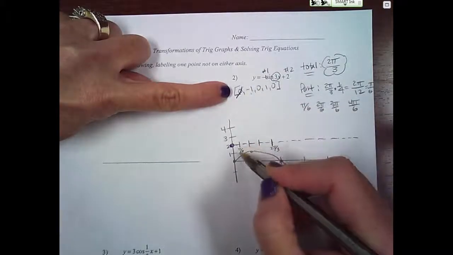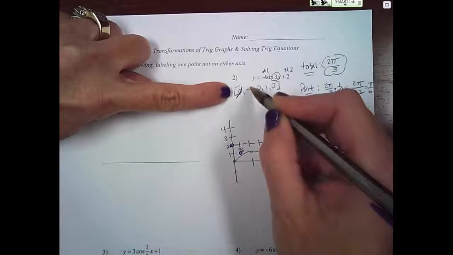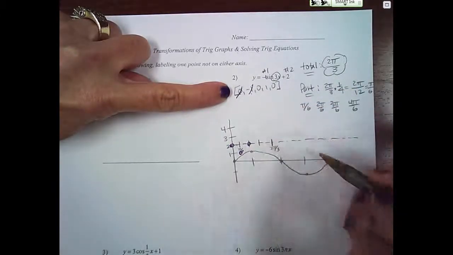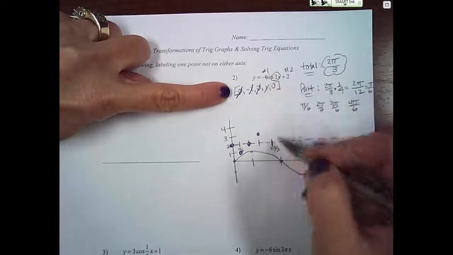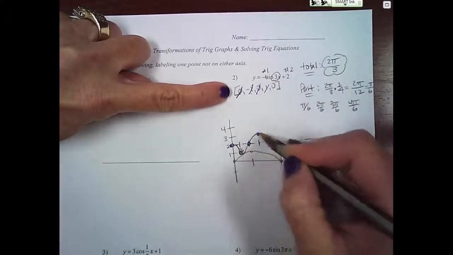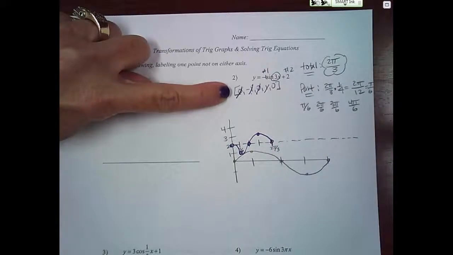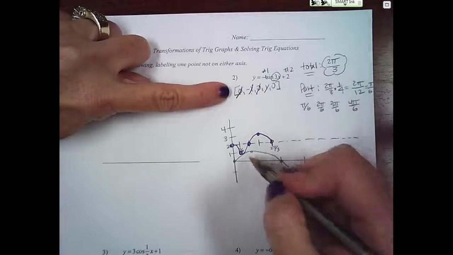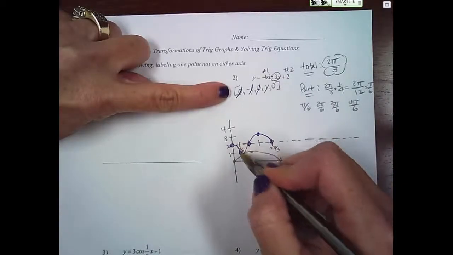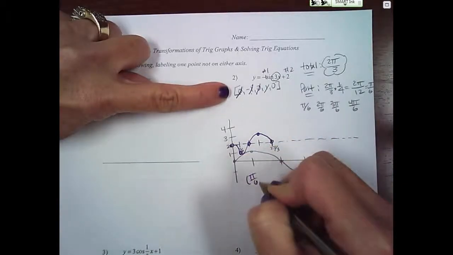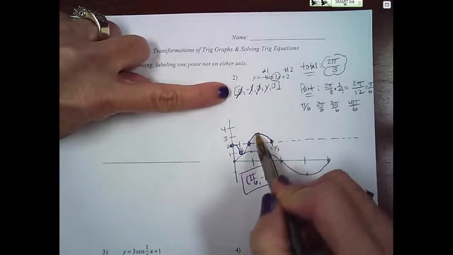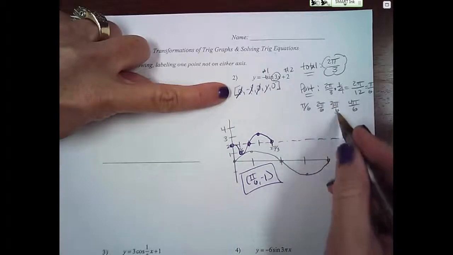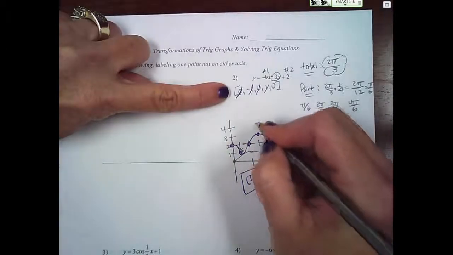So you're going to drop down 1, so at the next stop you're here. Back to 0 at your next stop. Then up 1, which will put you at 3. And then back to 0. So here's your new graph. It shrunk, right, and flipped. If you want to name some points, your lowest point here would be pi over 6, down -1, so that's 1 point. Your tallest point is here, which is this mark, pi over 2, 3.